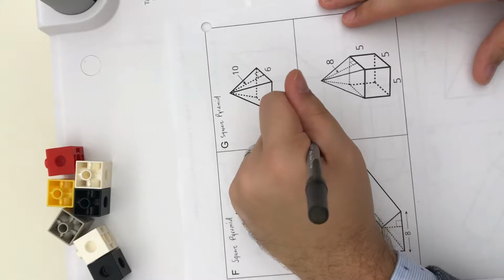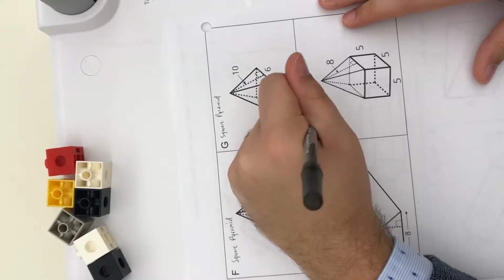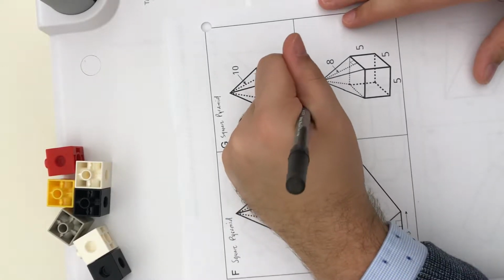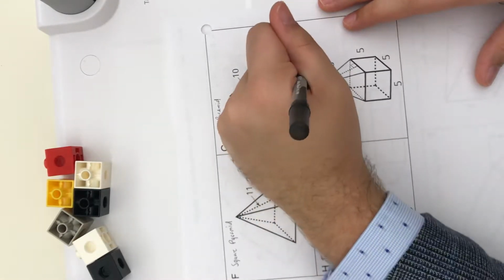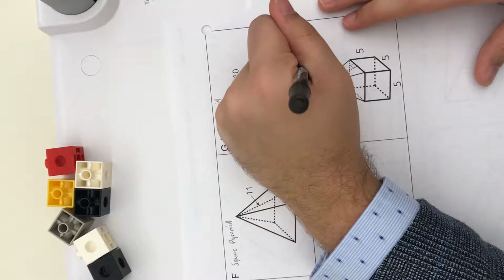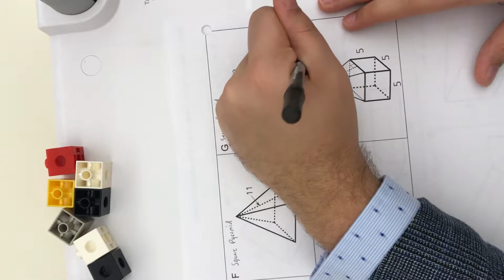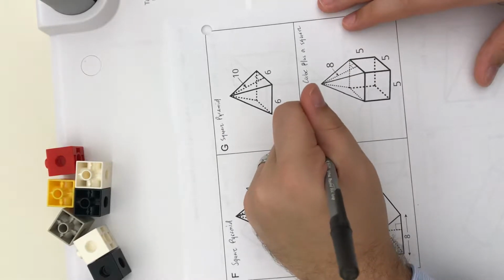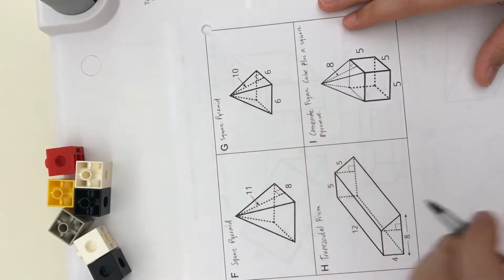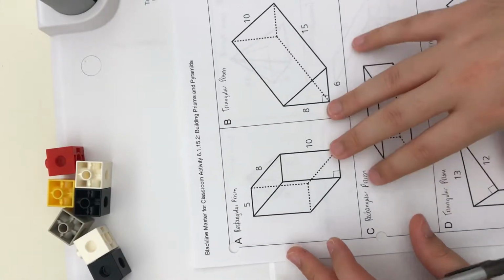And I, we call this a composite figure, which is a cube plus a square pyramid. Alright, so that's the first part. The second part of this asks us to draw the net for these figures.